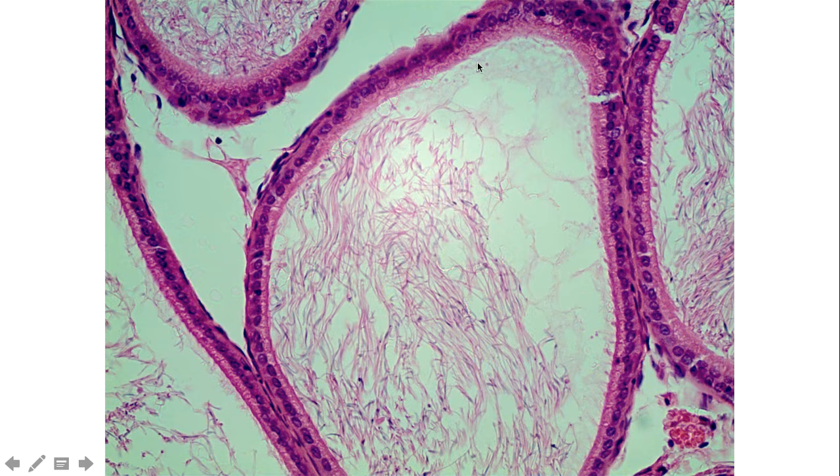And these are not here to move the fluid through. They're actually here to add surface area for absorption of the luminal fluid as well as secretion of nutrients to help nourish and support these developing sperm. So you'll notice the wall is very different when you compare this tube, the duct of the epididymis, with the seminiferous tubules that you'll see within the testis itself.